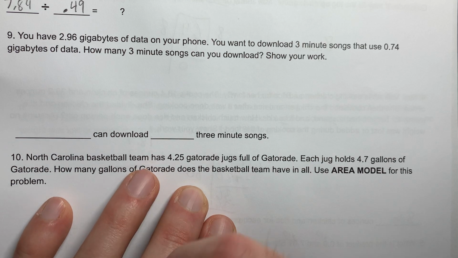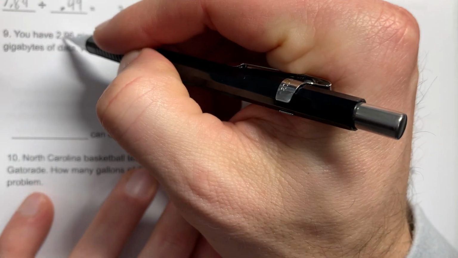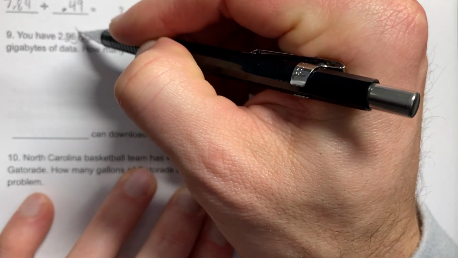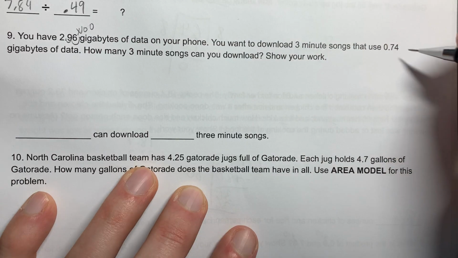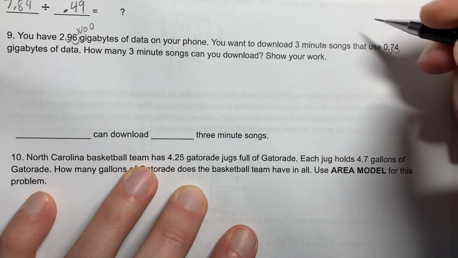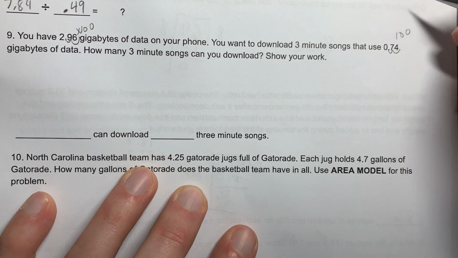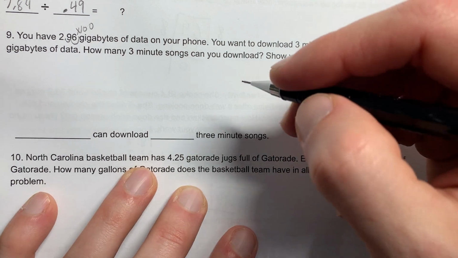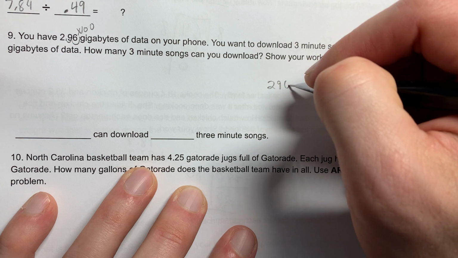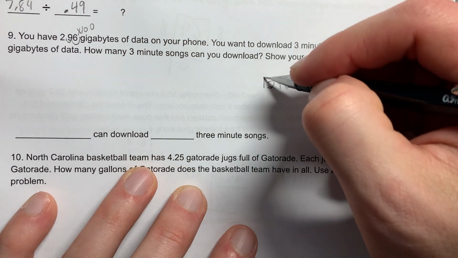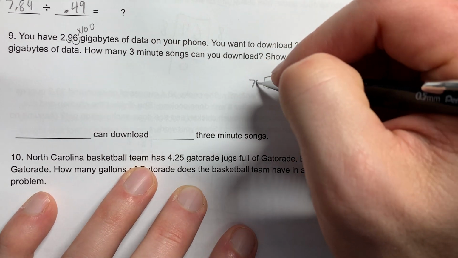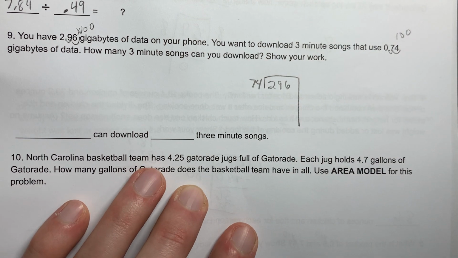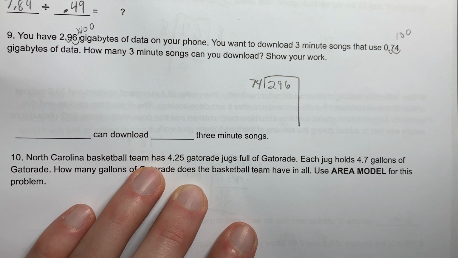So on this one, since we are going to multiply this one by 100 and multiply this by 100, so now I have 296 gigabytes. Divide by 74. Since I multiplied both the divisor and the dividend by 100, I can use whole numbers instead of worrying about the decimals.